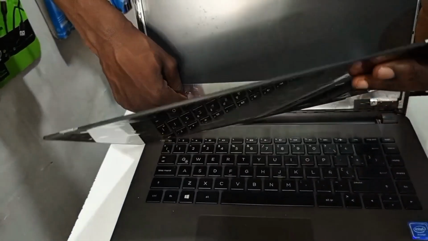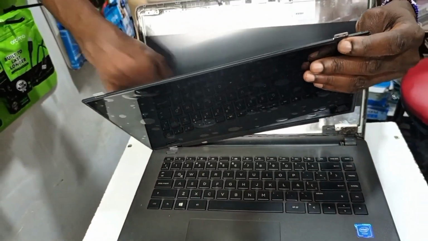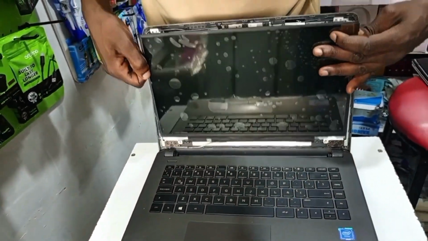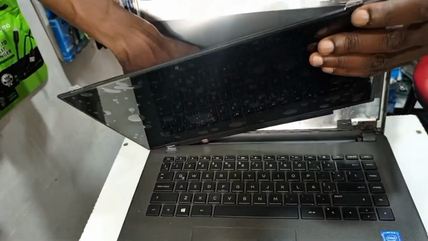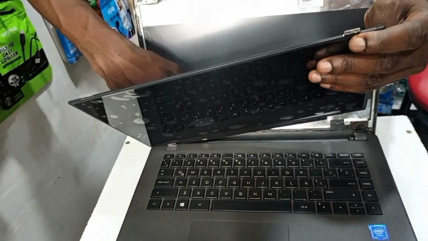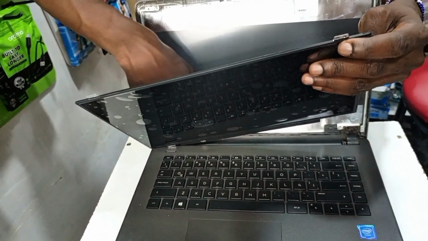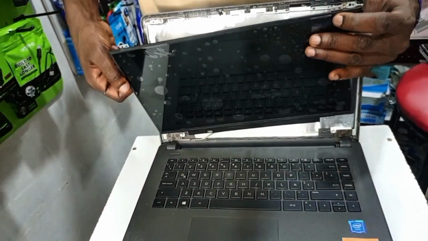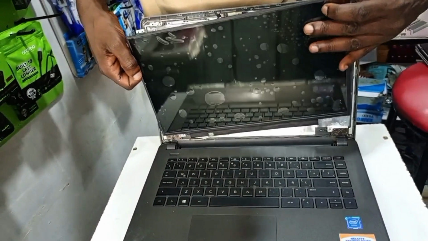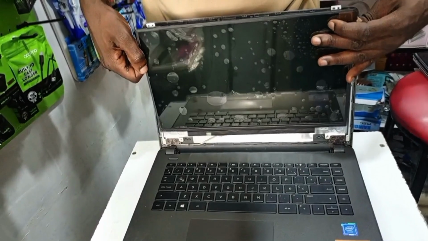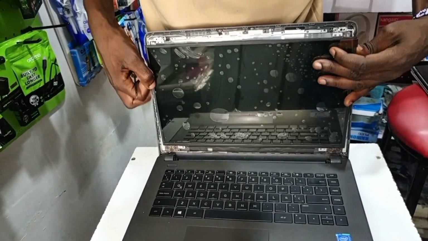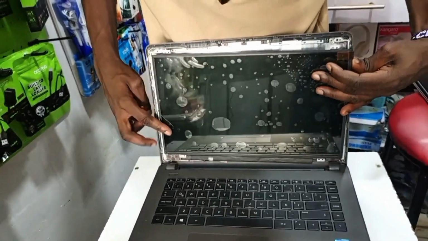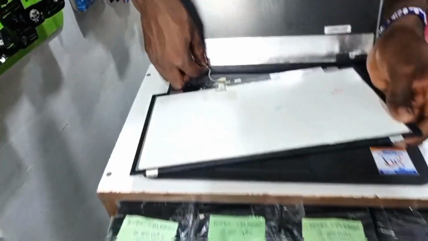It's simple and elaborate, and ensure the screen is back into position. Ensure all the points are aligned and well fitted around the screen. Then you can now screw it back.